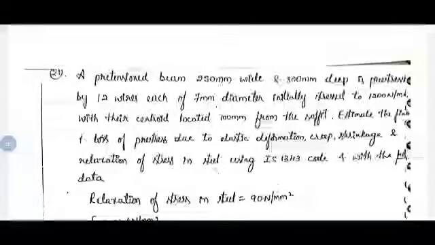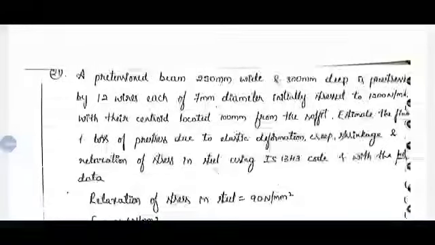So today's first problem: a pre-tensioned beam 250 mm wide and 300 mm deep is pre-stressed by 12 wires each of 7 mm diameter, initially stressed to 1200 Newton per mm square with their centroid located 100 mm from the soffit. Estimate the final percentage loss of prestress due to elastic deformation, creep, shrinkage, and relaxation of stress in steel using IS 1343 code and with the following data.